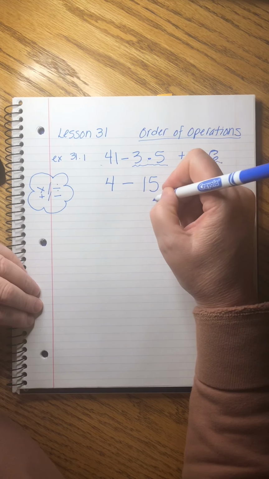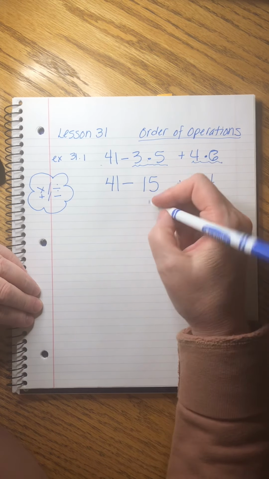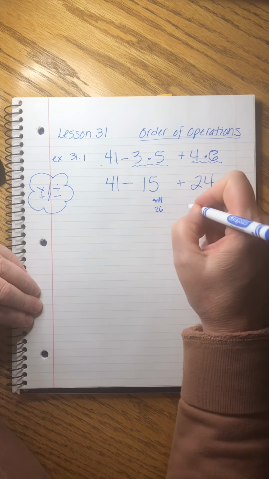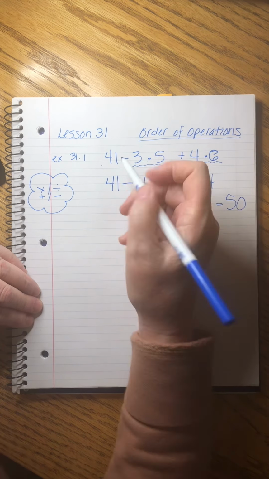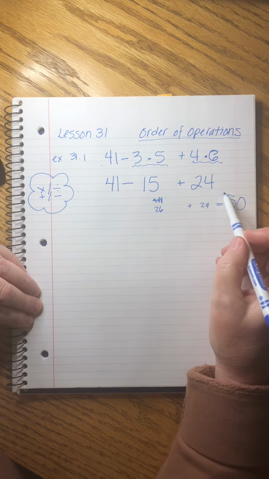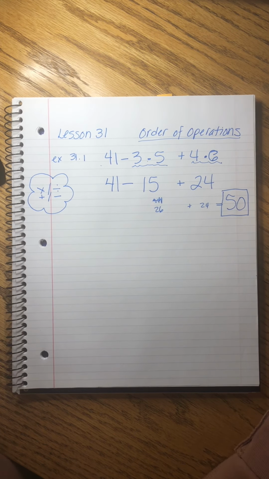Oh, no, I copied wrong. See, it's 41 minus 15, which is 26, and then we add 24, and our final answer is 50. See, I forgot to copy the 1 down, which is a really good reminder, you guys, that it's easy to make mistakes in these problems just by the copying. So be careful.